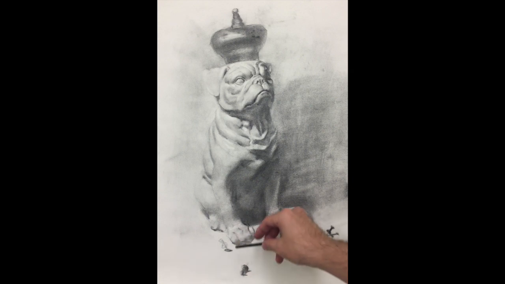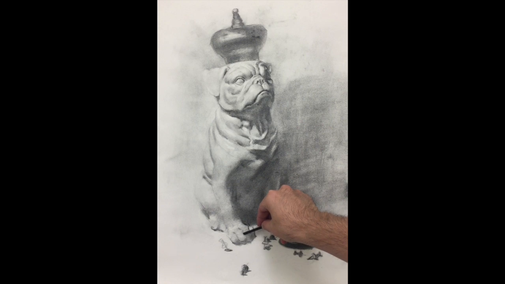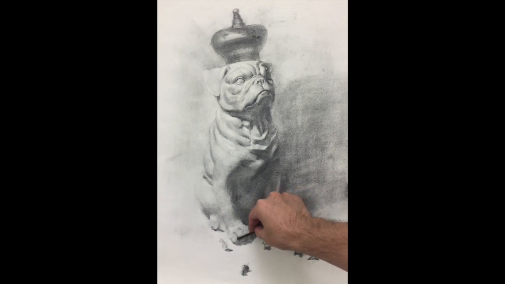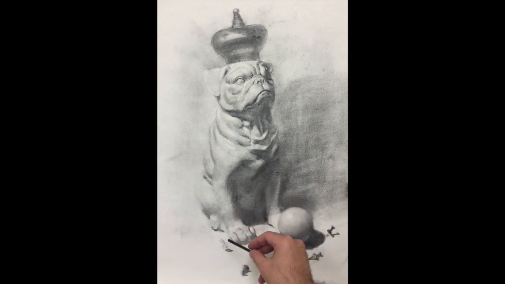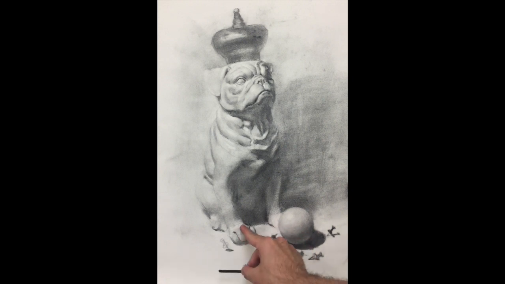Now getting closer to the final stage, and I'm still not drawing fast. I try to control my speed and know exactly what stage I'm at. Just a little bit more here and there.